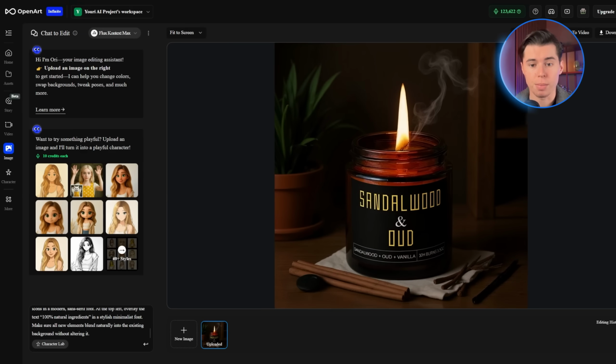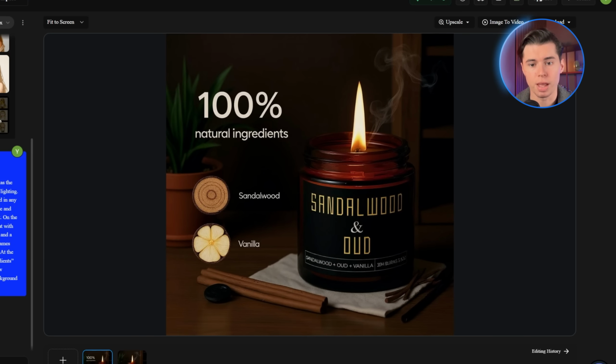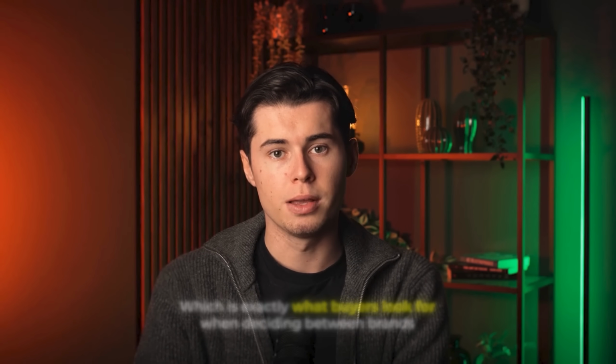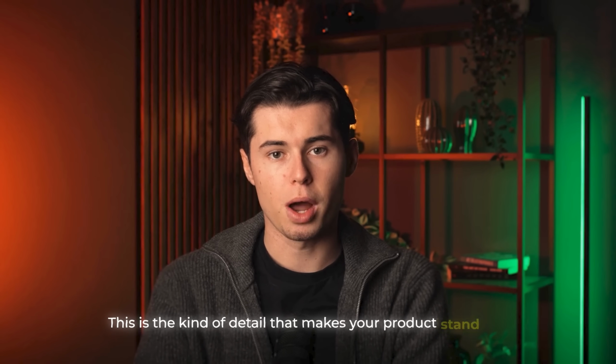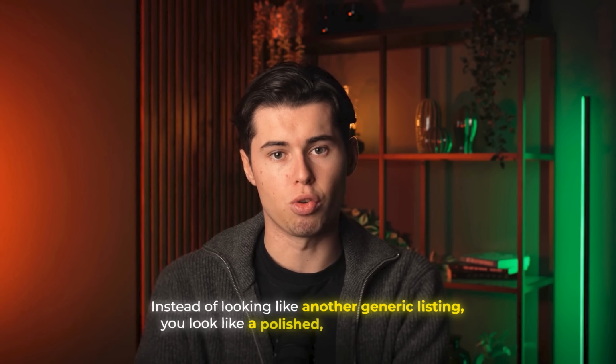That's it, nothing complicated. I hit enter and the result is amazing. The candle still looks premium, but now it's paired with a clean ingredient panel on the left. It instantly communicates quality and transparency, which is exactly what buyers look for when deciding between brands. This is the kind of detail that makes your product stand out. Instead of looking like another generic listing, you look like a polished, trustworthy brand.